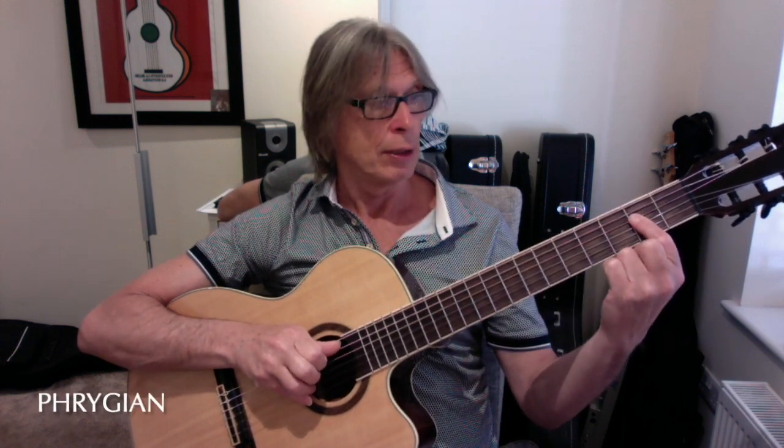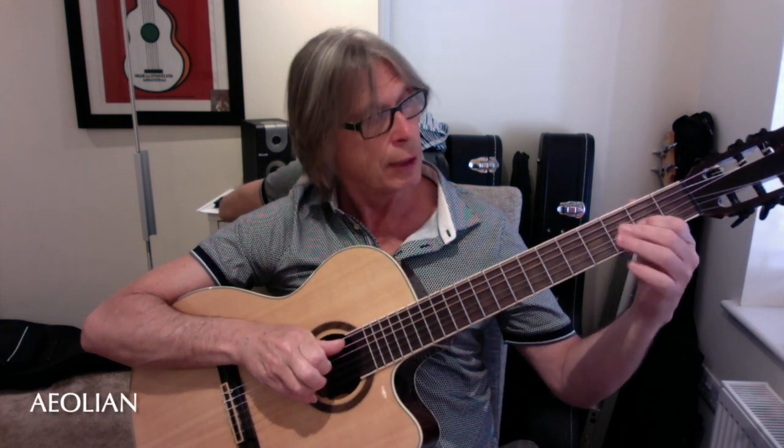Now all of these modes have got a name, and that's that Greek sounding name thing. So the first one is Ionian, which is the same as the major scale, starting on the 1st degree. The 2nd degree of the scale is called Dorian. The 3rd degree is Phrygian. Starting on the 4th degree is Lydian. On the 5th degree of the scale you have Mixolydian. On the 6th degree of the scale it's called Aeolian, and finally on the 7th degree of the scale, the B, is Locrian.